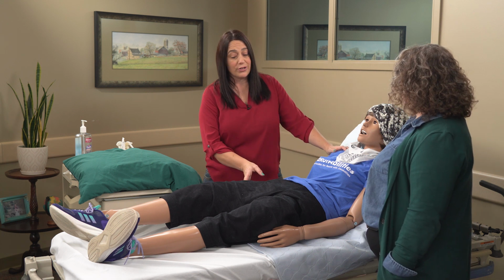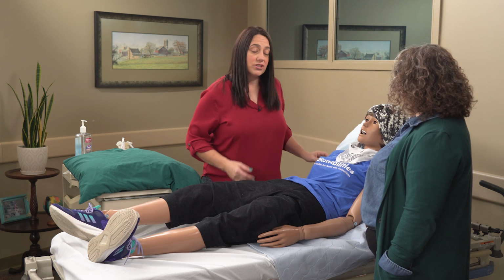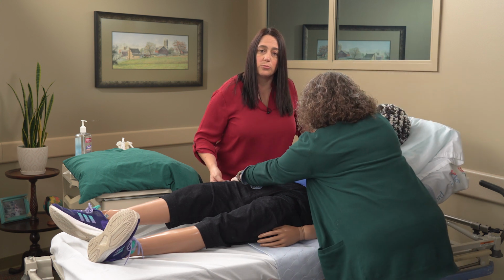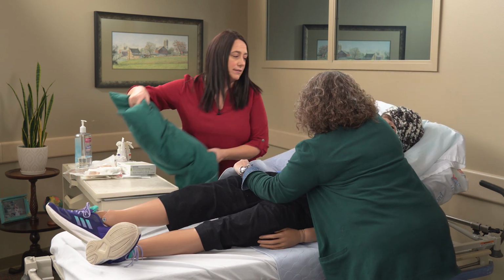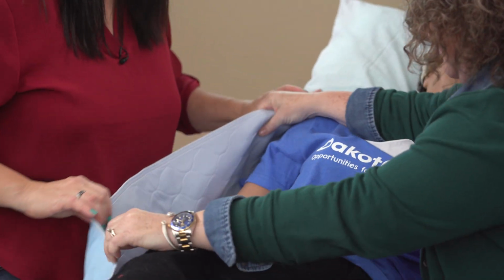So Jim's pressure injury is on the right side, nearest to me. So I'm going to have Jen help, and she's going to, using the chuck that's underneath Jim, pull him a little bit towards her. Okay, Jim, she's just going to pull you up a little. I'm placing a pillow under you. Go ahead and go back down.